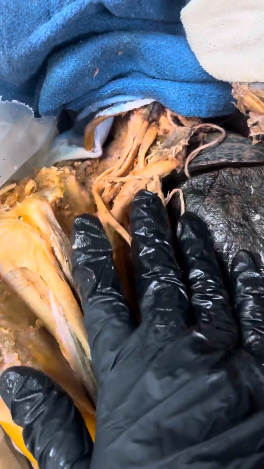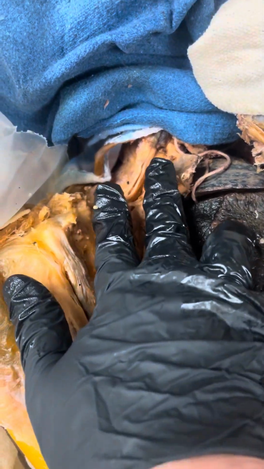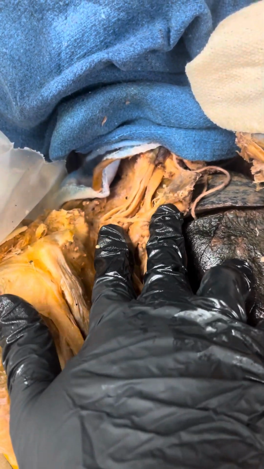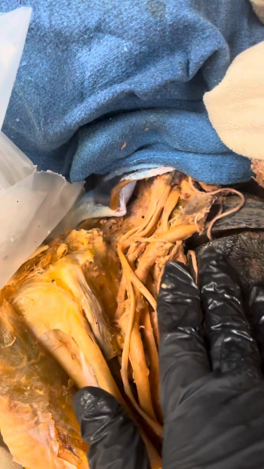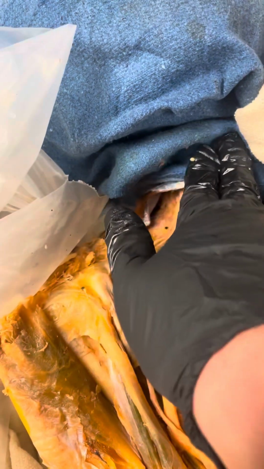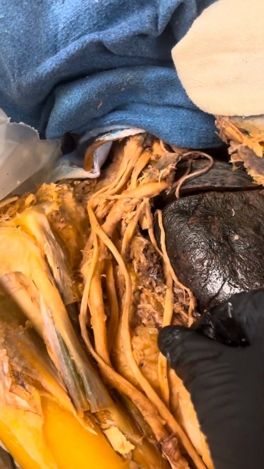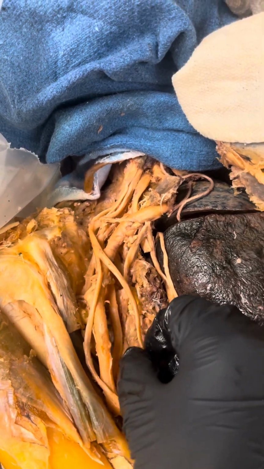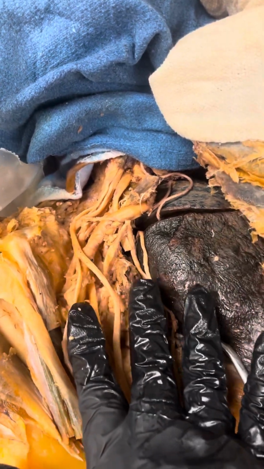But here, what you can clearly see are the nerves attached to their cords, and some of the cords you can see attached to their divisions. The trunks are much closer to the spinal cord. So let's see the set of nerves right here.